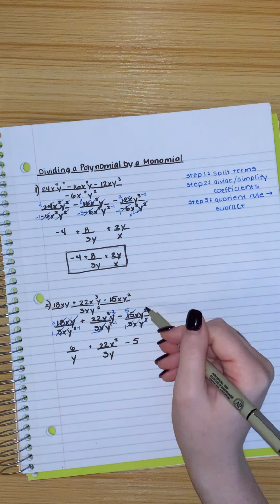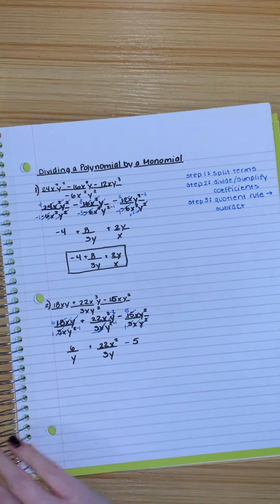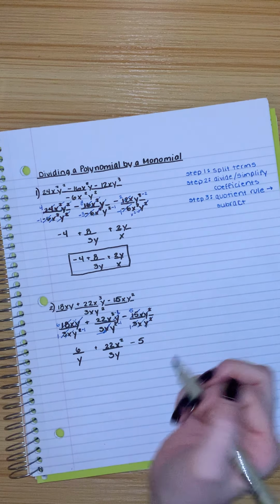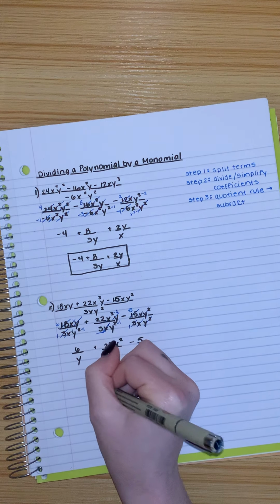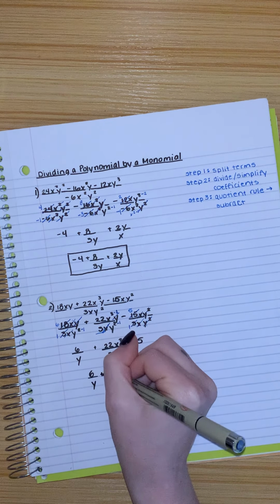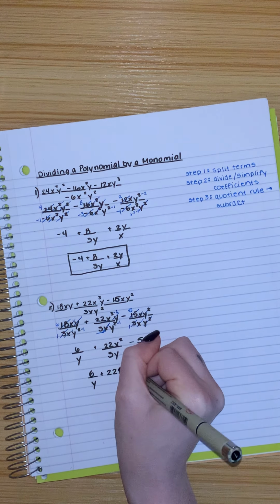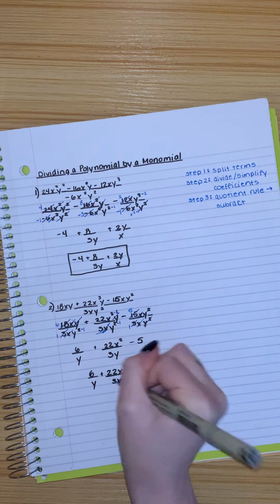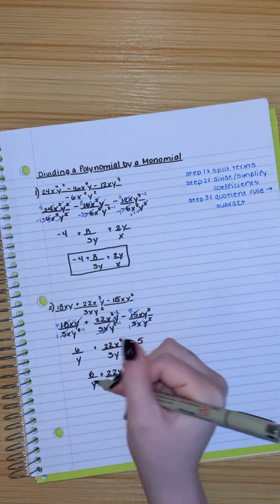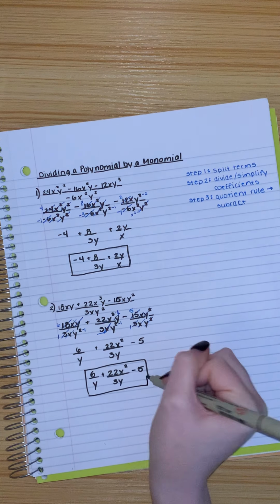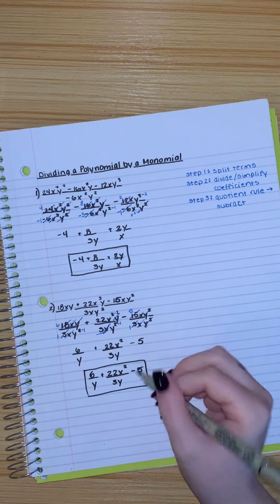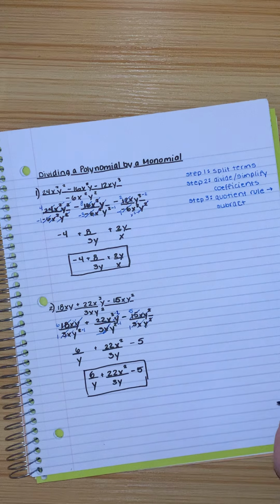And here all of my variables have canceled out, so we're just left with a 5. And then just to rewrite the answer a little bit closer together, 6x over y plus 22x squared over 3y minus 5 is the final answer.